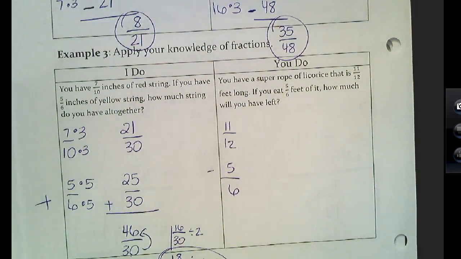Now, I'm going to have you guys do this one on your own. After you do this one, you are going to show your response to either Miss Donna or I. And once we verify that you've got it correct, you get started on your homework. So I'm gonna circle the homework right now.